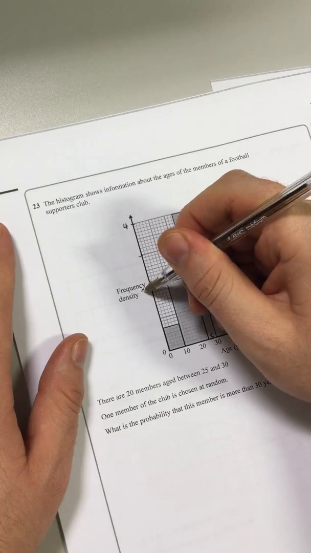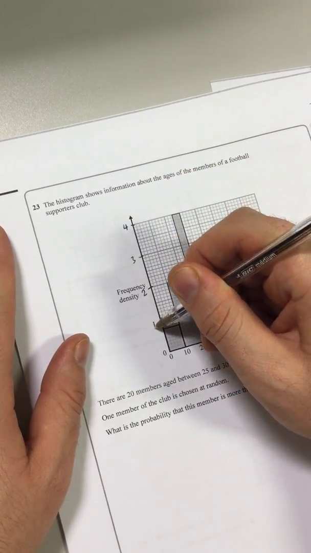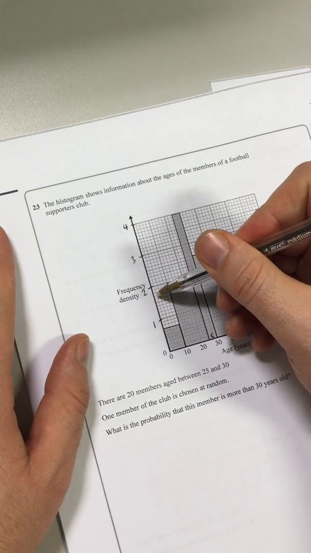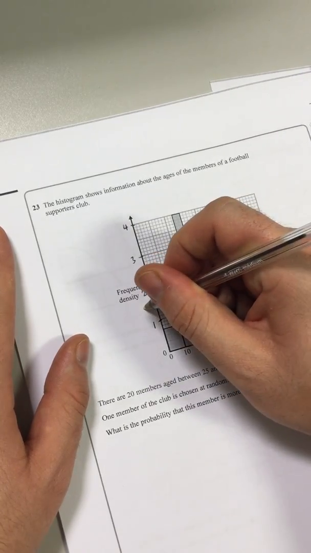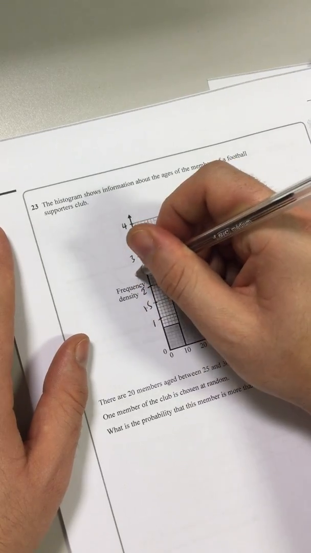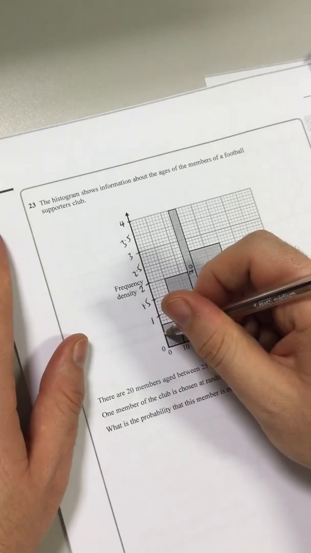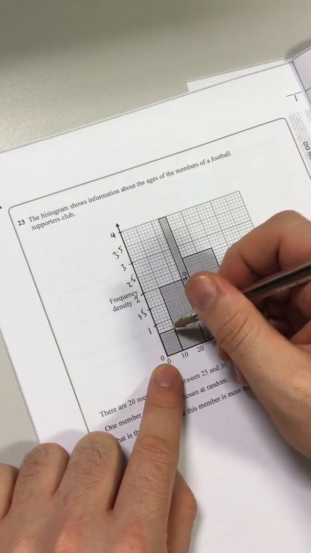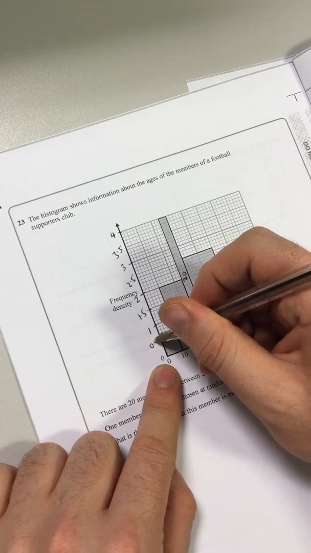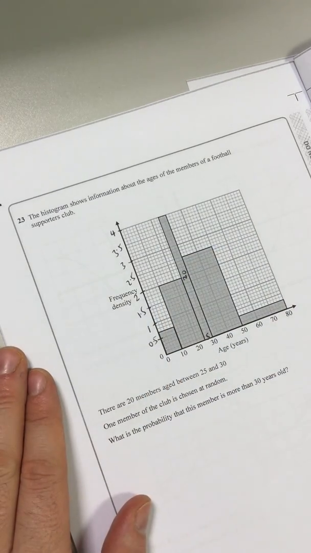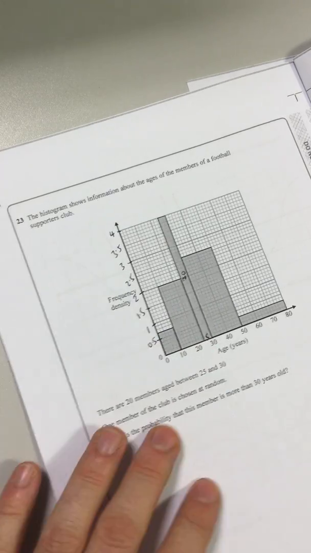So halfway would be 2. So that means these are going to be 3, 1. You've got 10 blocks up here. So these little tiny squares are 0.1s. So that'll be 1.5, 2.5, 3.5. That'll be 0.5 right there. 1, 2, 3, 4, 5 to there. 0.5. So that's one mark out of the way.